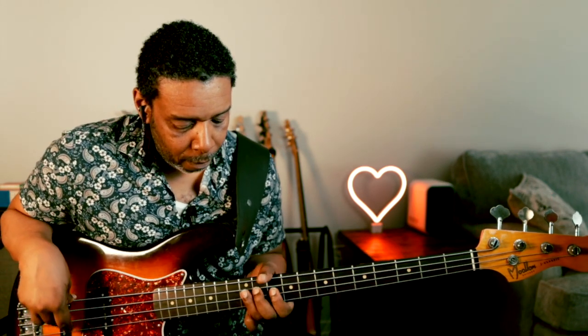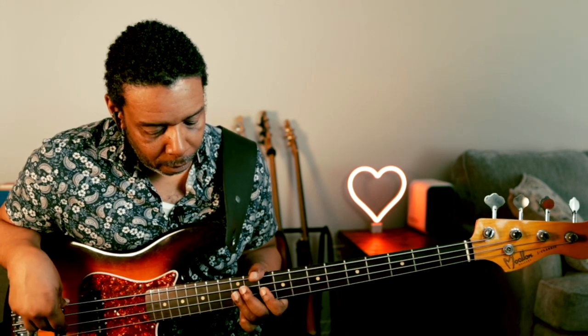Then I can move up to that inverted minor. They all work. Back to C major. Here's A minor. Here's that inverted minor again.